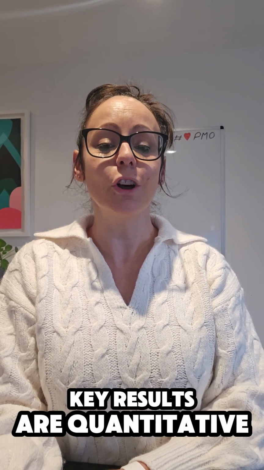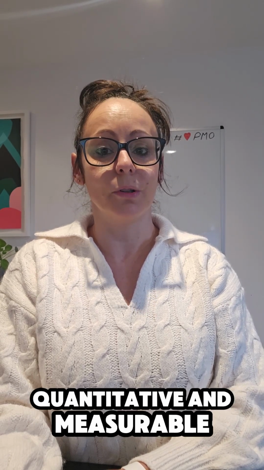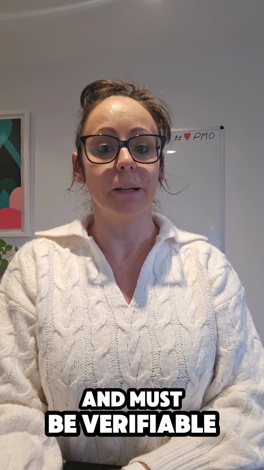They're the indicators that we must move to have real impact and ensure success. So let's go through the characteristics that we expect to see. Key results are quantitative statements, a set of metrics that help us to know if we've achieved the goal that we've set as our objective. Key results answer the fundamental question, how will we know that we have achieved our goal? And they must be quantitative and measurable. They're based on some kind of measurable quantity and must be verifiable.